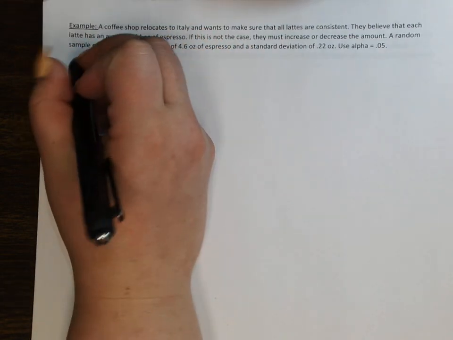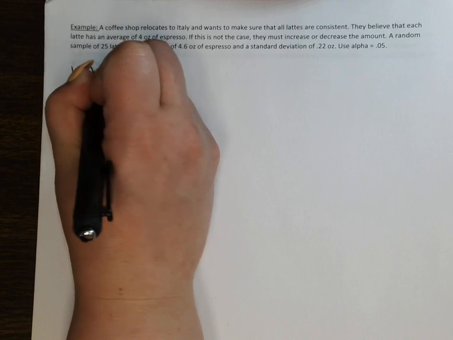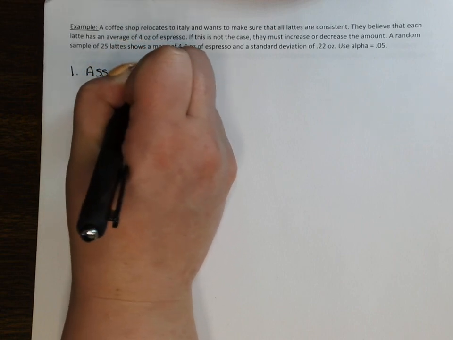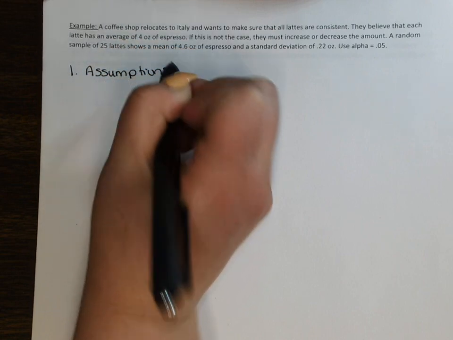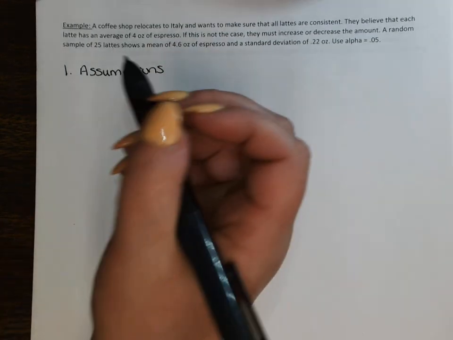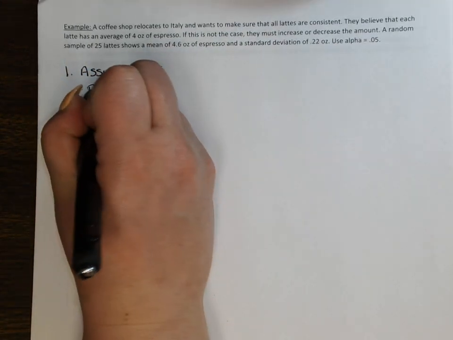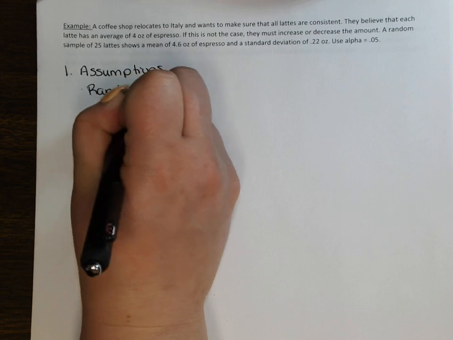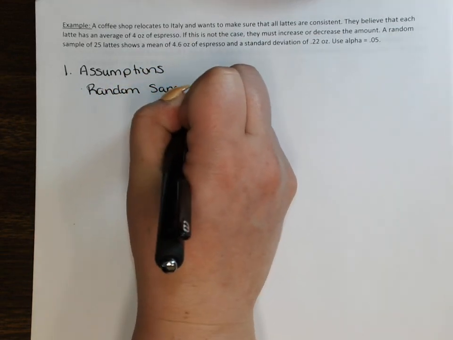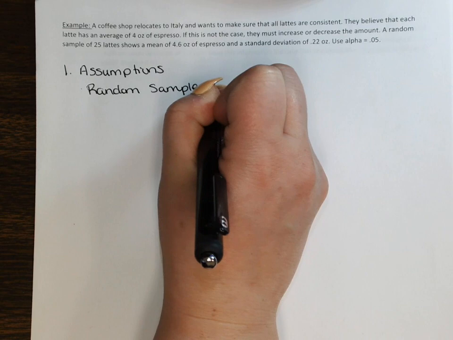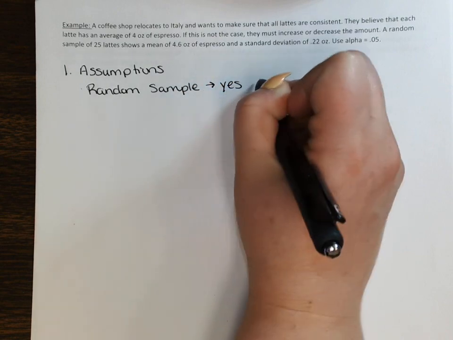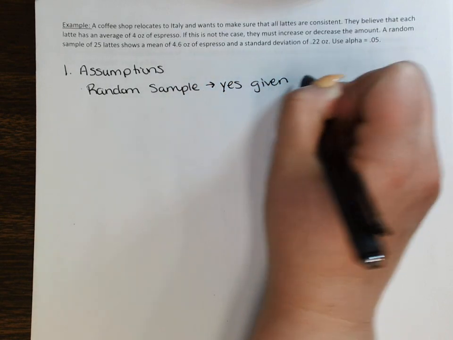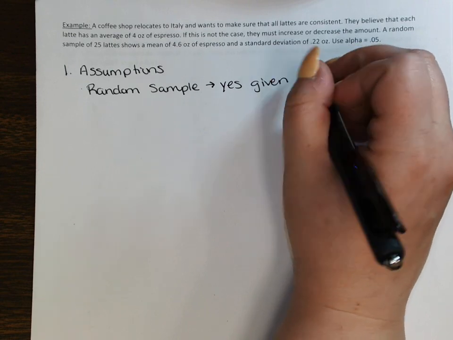So we're going to start out by listing our assumptions. One of the things we need is a random sample. And here it's given in the problem that we do have a random sample.